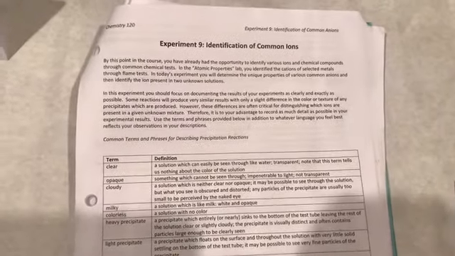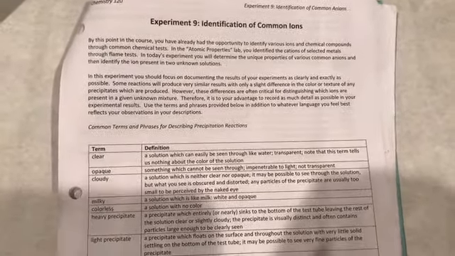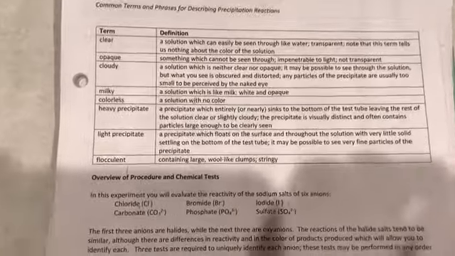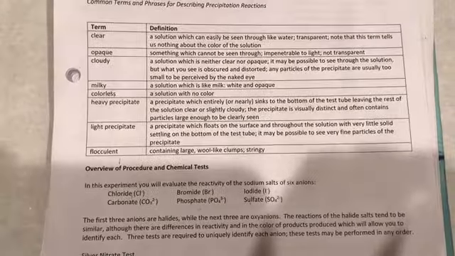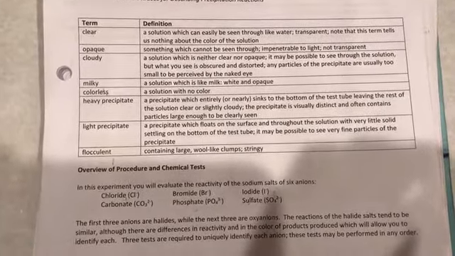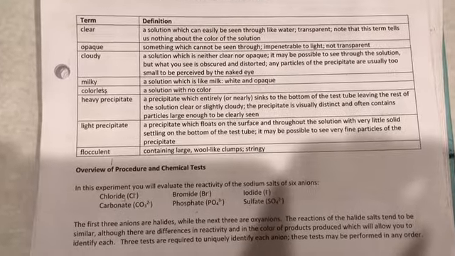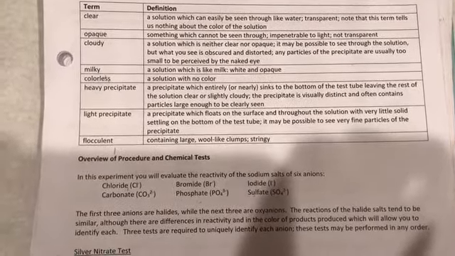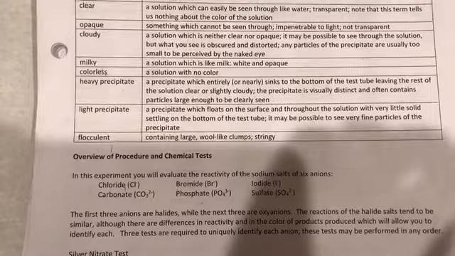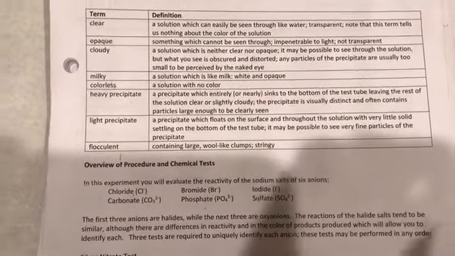Alright, so let's start experiment number 9, identification of common ions. In this experiment, you are going to identify 6 anions: chloride, bromide, iodide, carbonate, phosphate and sulfate. And among these 6 anions, 3 are oxyanions and 3 are halide anions.